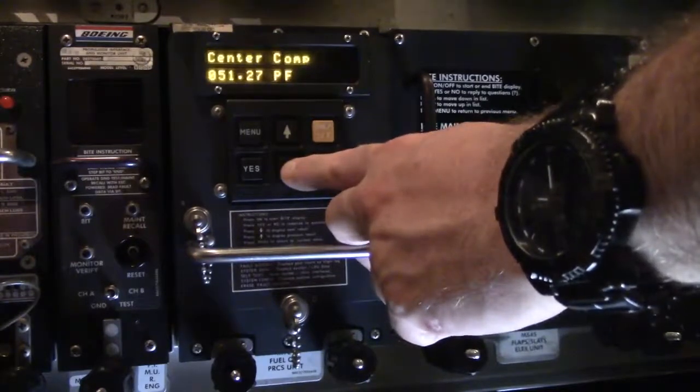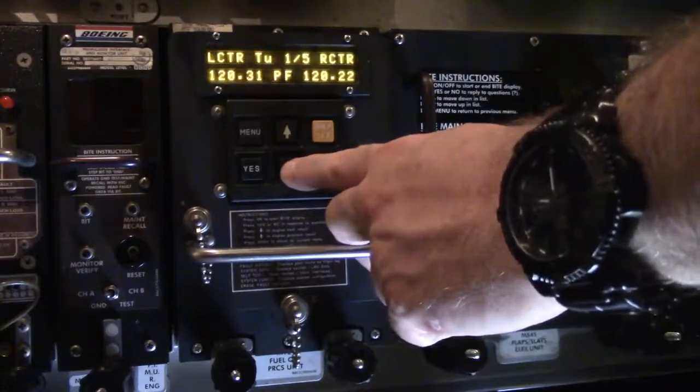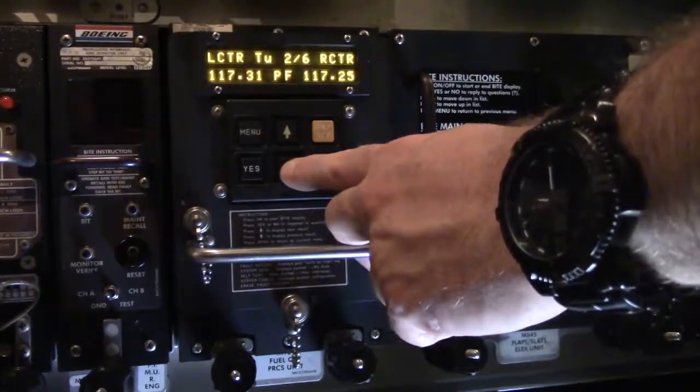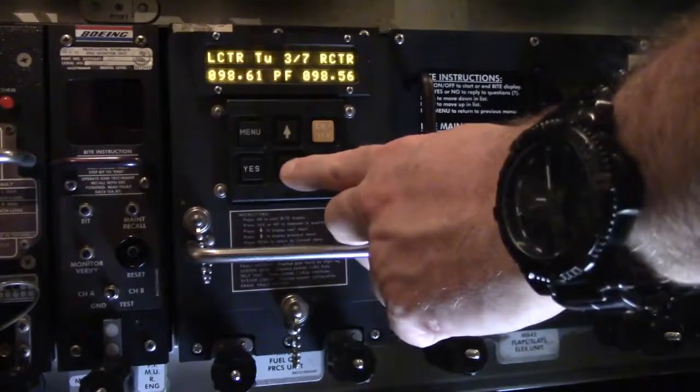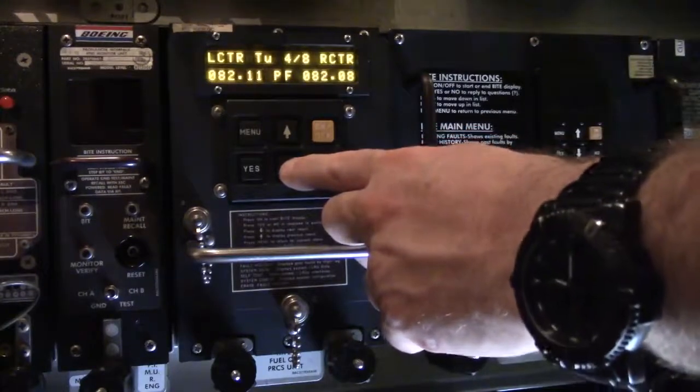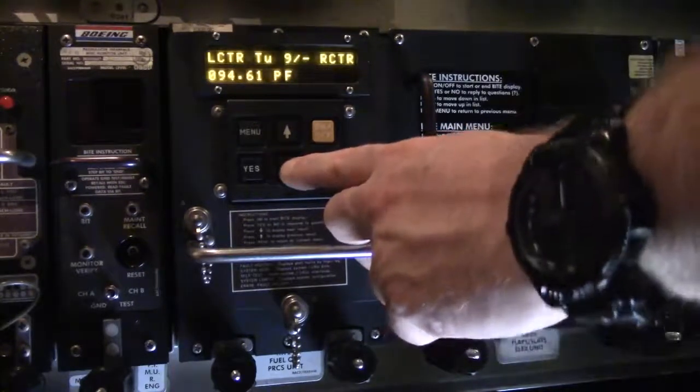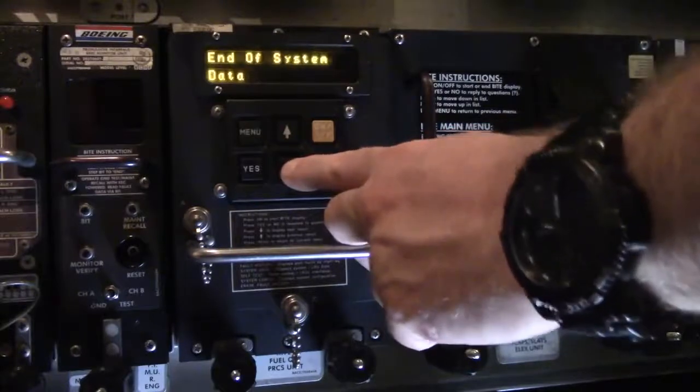So the center tank has 9 units. We're going to be showing 2 per page, all the way up from 1 to 9: 1 and 2, 3, 7, 4, 8, and then finally just the 9, as you see here. And this is the reading off the tank units.